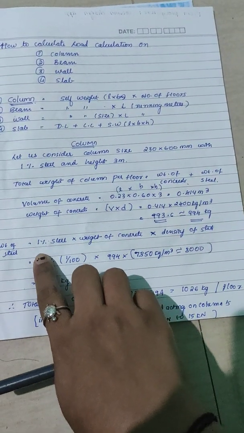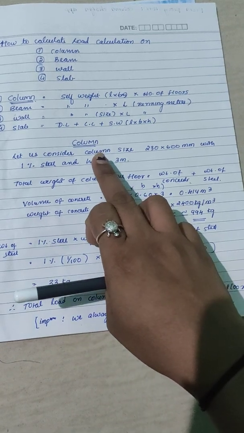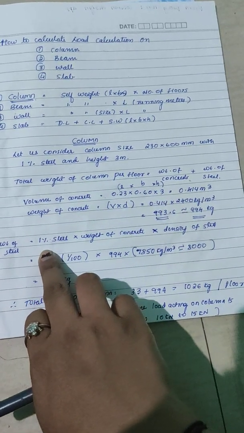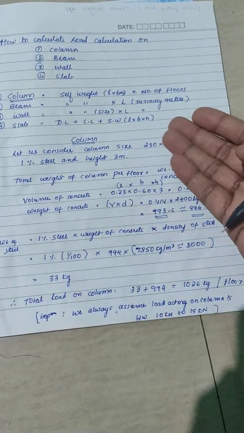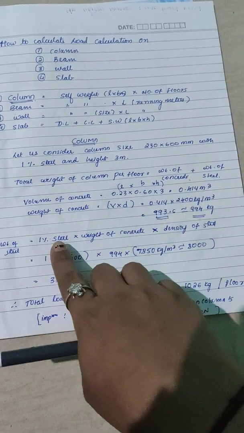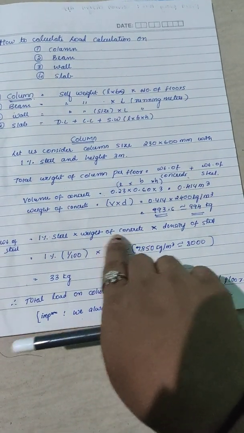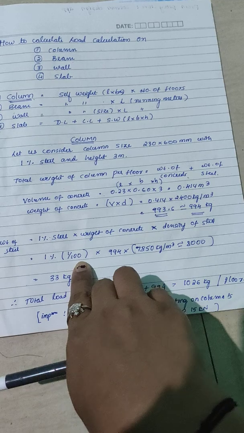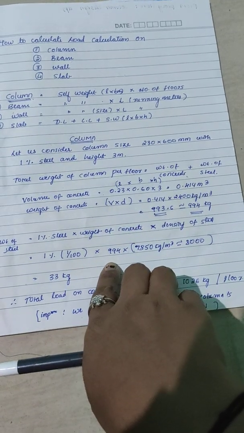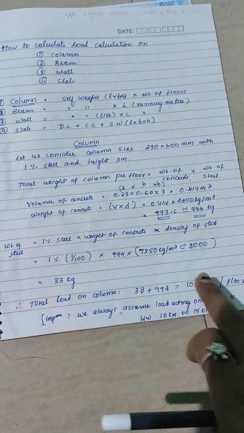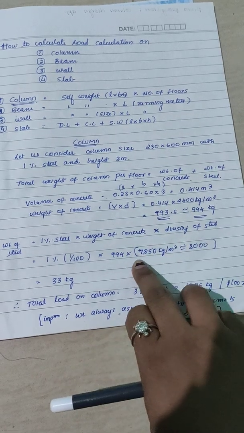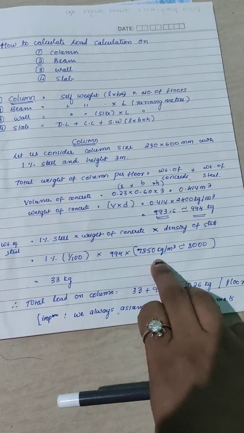Okay, so in case of the column, we need to consider 1% of the weight of the concrete. So 1% is nothing but 1 by 100 multiplied by the weight of the concrete, 994 kg, multiplied by density of the steel, that is 7850. You can consider 7850 directly.